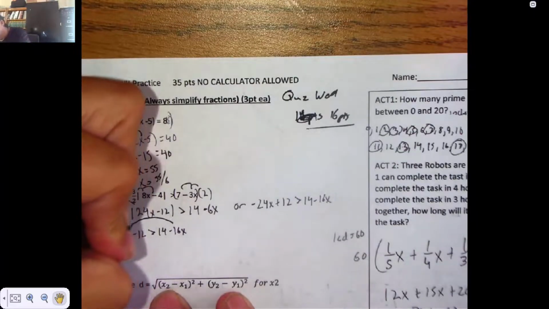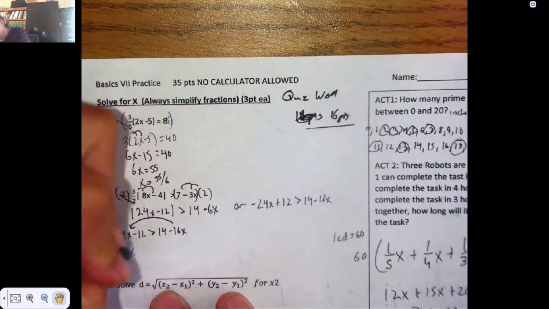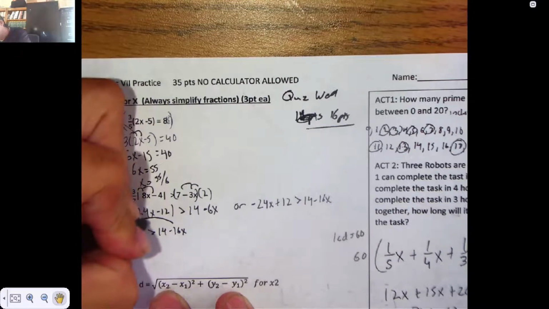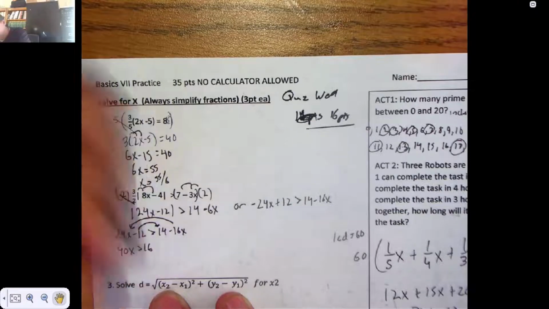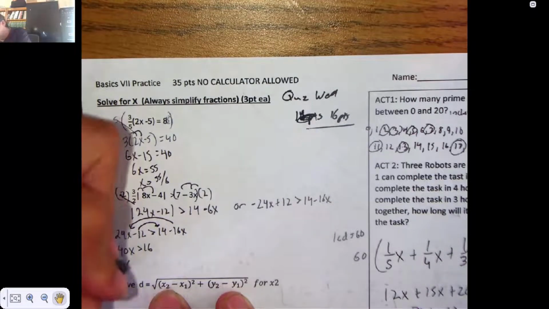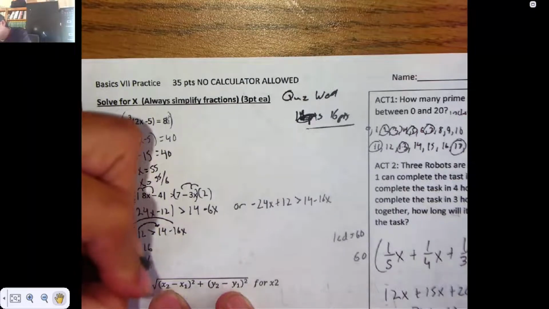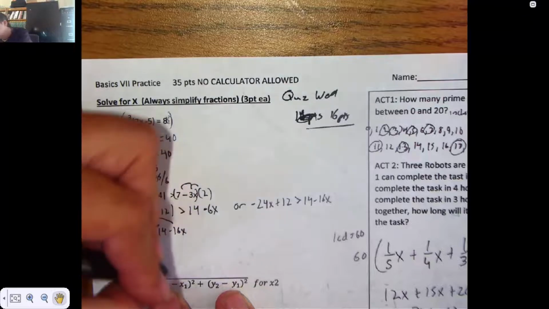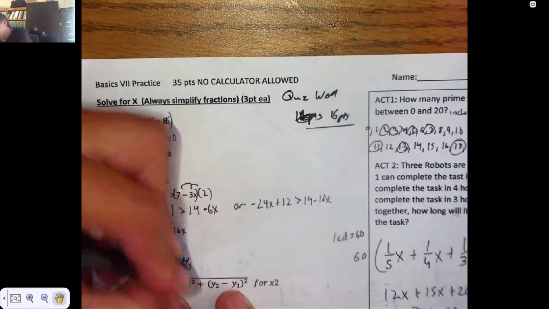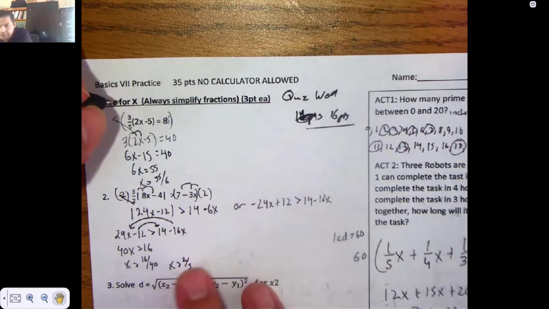So I'm going to add 16x, 24x, I'm going to get 40x. I'm going to add 12 to 14, and I'm going to get 16. And I'm going to divide by 40, x is greater than 16 40ths, assuming I didn't make any mistakes. That reduces down into 2/5. Both those terms are divisible by 8. So x is greater than 2/5, which I'm going to write a little bit different in just a second.